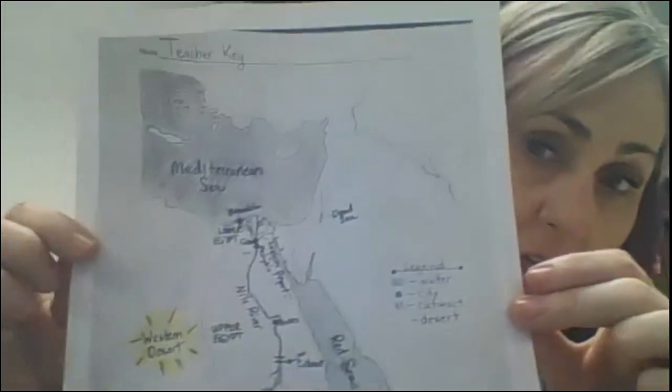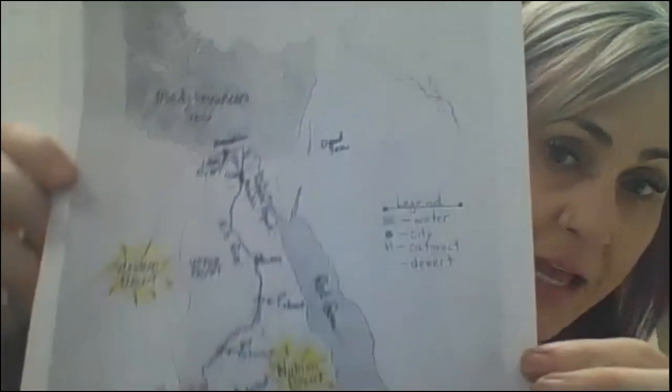And this is what yours should look like at the end, all nice and neat, except yours needs to be colored.